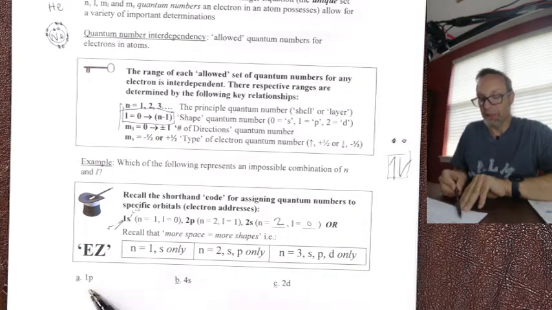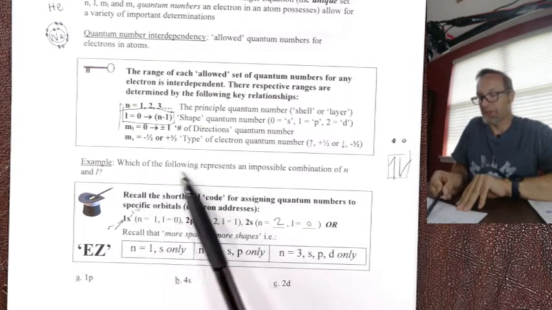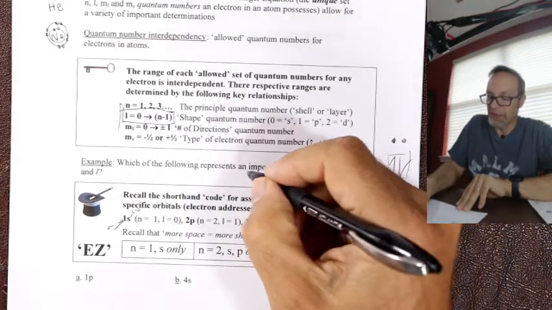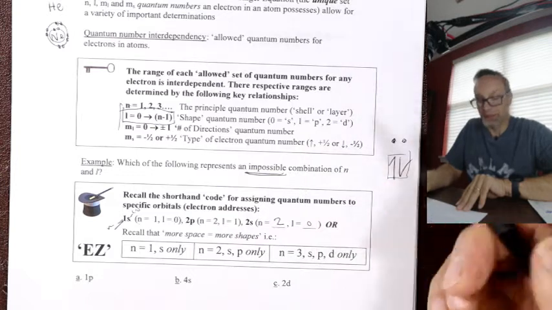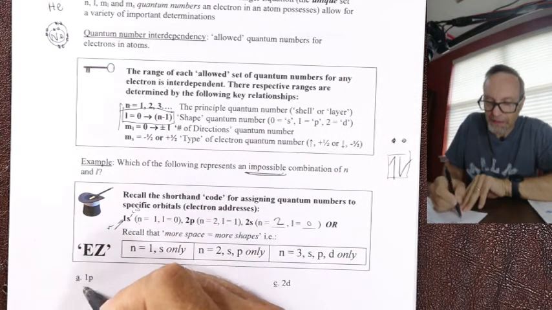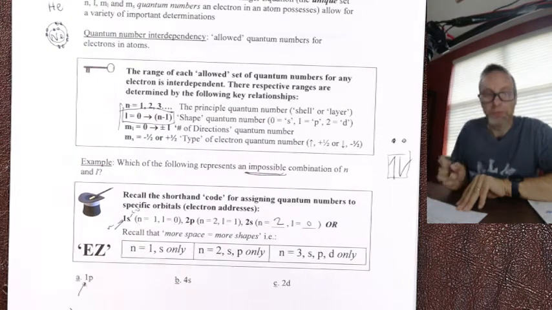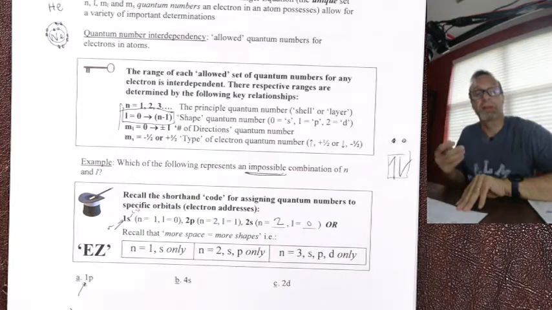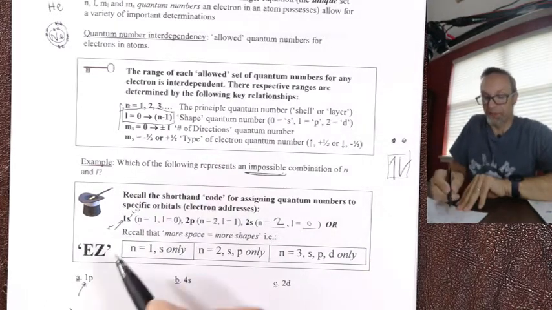Then you might get asked a question like this. Which of the following represents an impossible combination? In other words, which of these are not allowed? Is there such a thing as a 1p orbital? Well, n equals 1, so L equals 0 only. We just talked about that. In layer 1, there's only a sphere, so I can't have a p. So no.